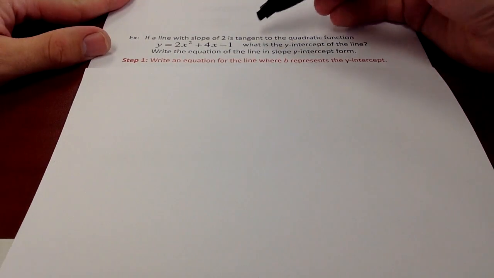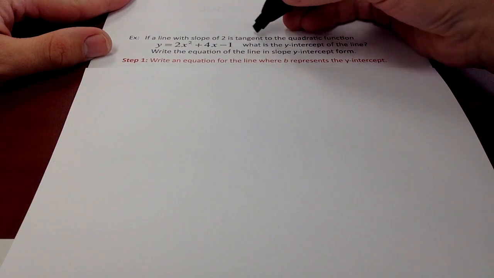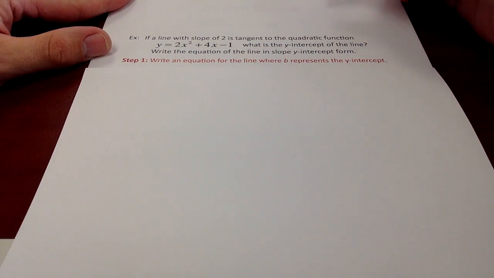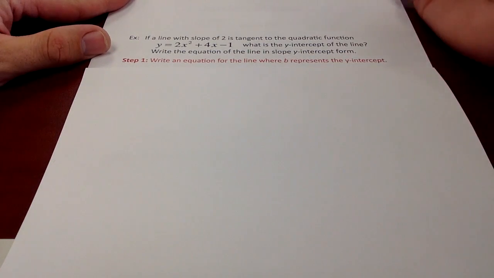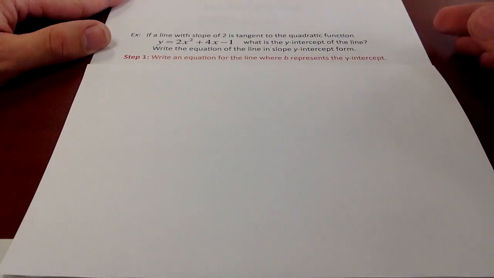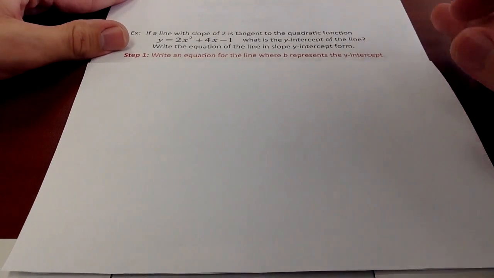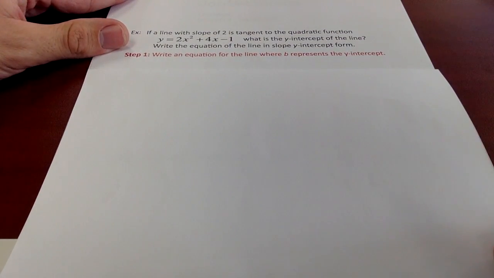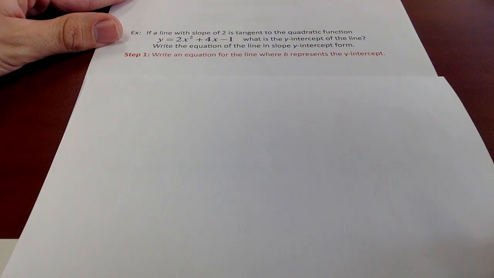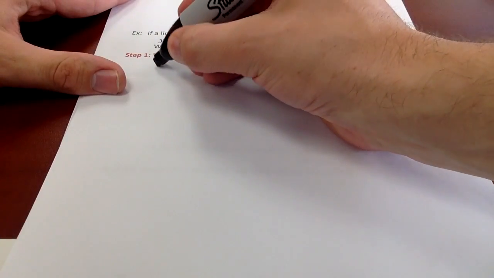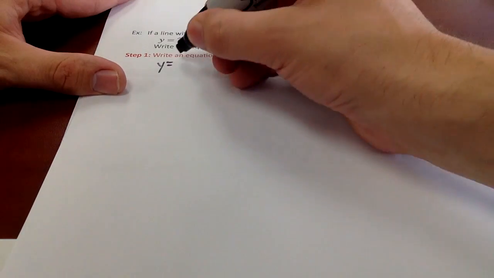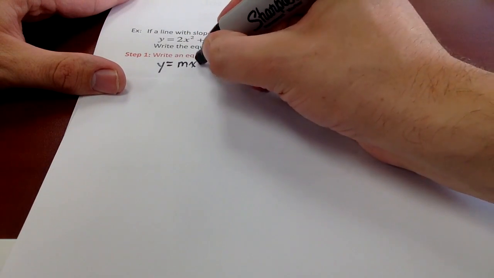So remember, this word tangent means touching the curve of the quadratic function. If you look back at the beginning of the lesson, we defined that word. That's going to be the key to this problem. What we want to do is follow the steps right here. Step 1 says write an equation for the line where b represents the y-intercept. Now I know that equations can be written in the form y equals mx plus b.